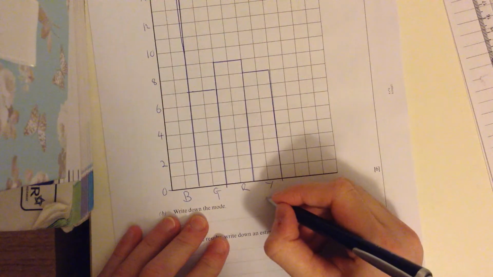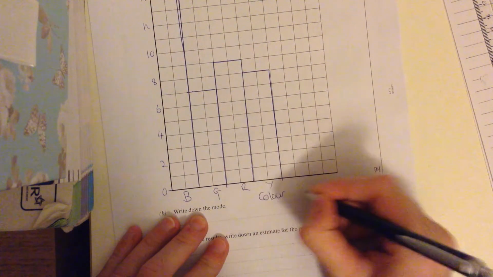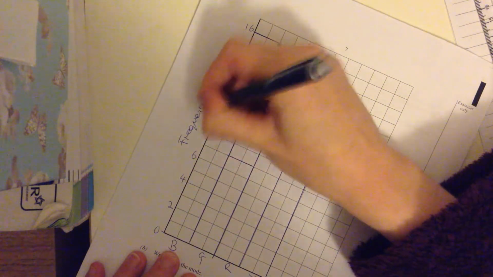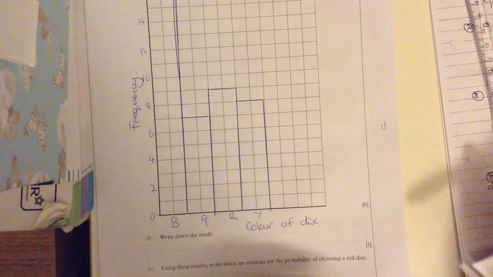Okay, just to finish it off, don't forget, key thing is to label them. So we're going to have colour of disc along the bottom, and frequency up the side.